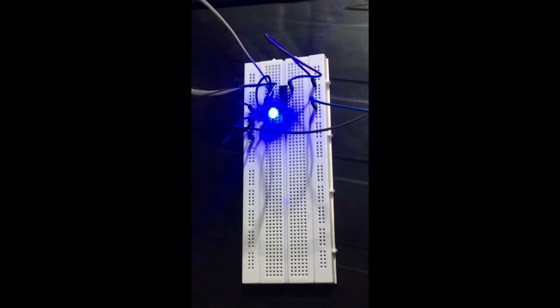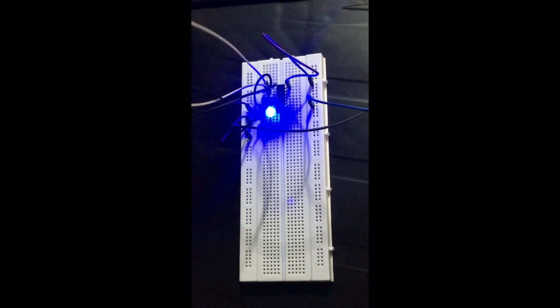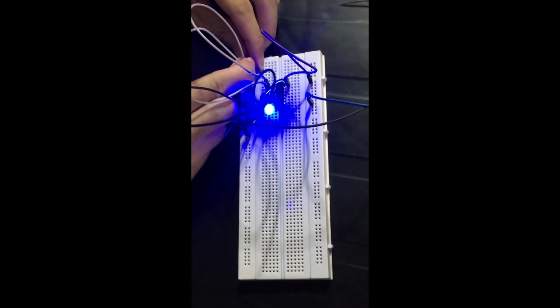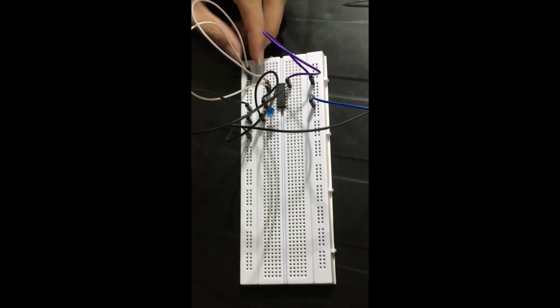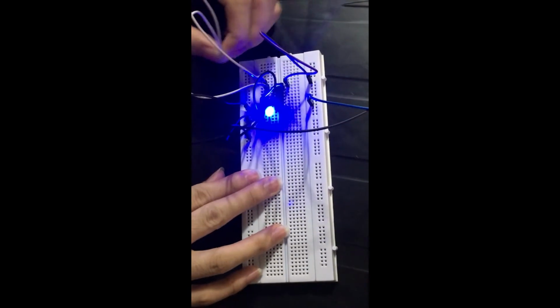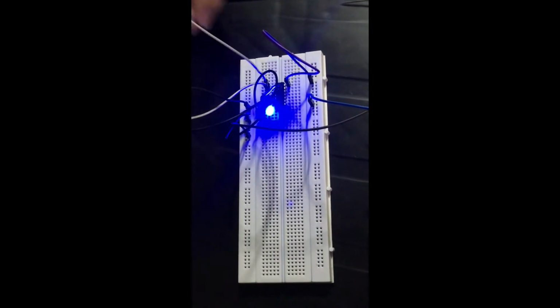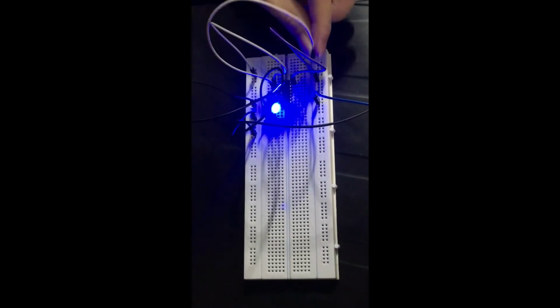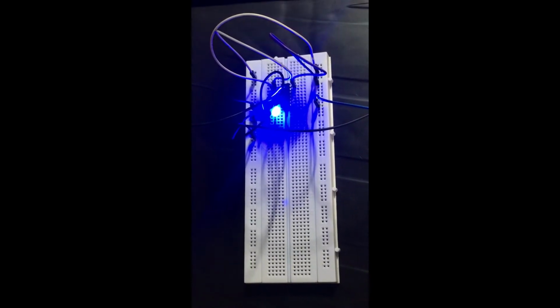When the inputs are 0 and 0, the output will be 0 or the LED will be off. If the inputs are 0 and 1, the output will be logic 1 or the LED will be on.